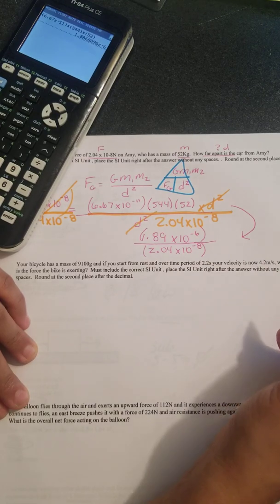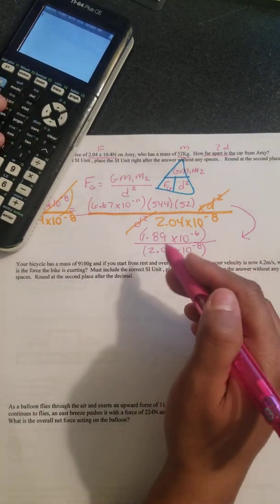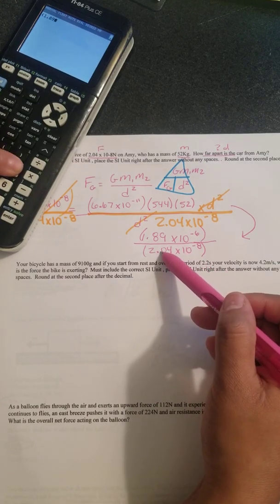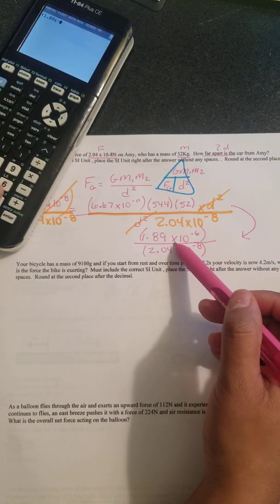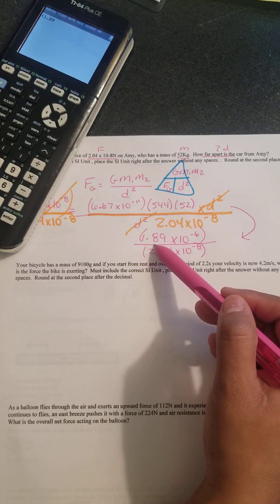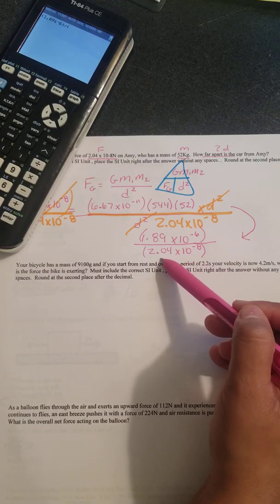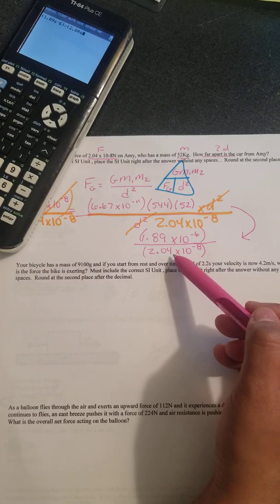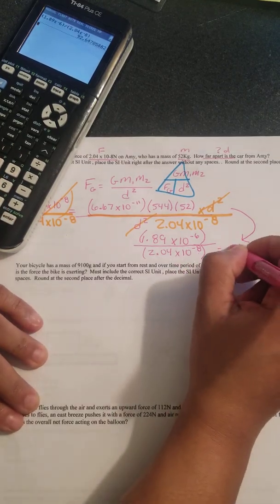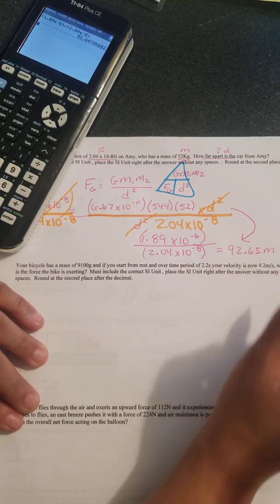I'm not just sitting here preaching it and saying it for my health. I'm saying it for you. So open parentheses, 1.89, second key comma to the negative 6. Oops, I typed in the wrong one. 1.89, second key comma, negative 6, close parentheses, divided by, open parentheses, 2.04, second key comma to the negative 8, close parentheses. I end up with 92.65 meters.